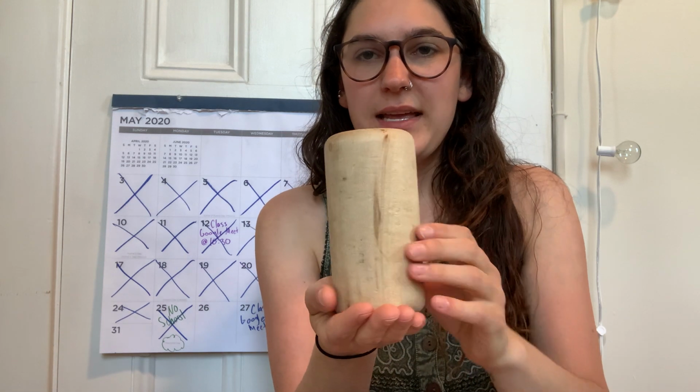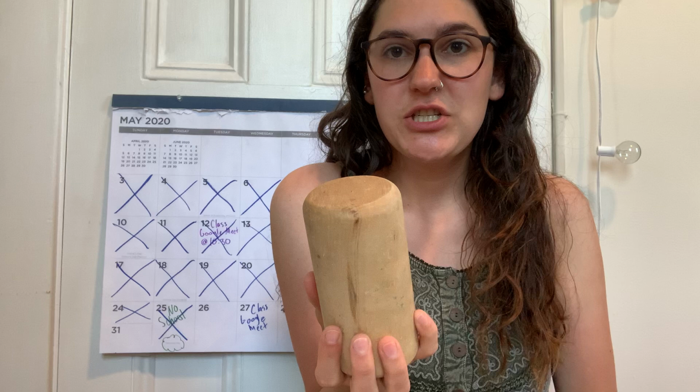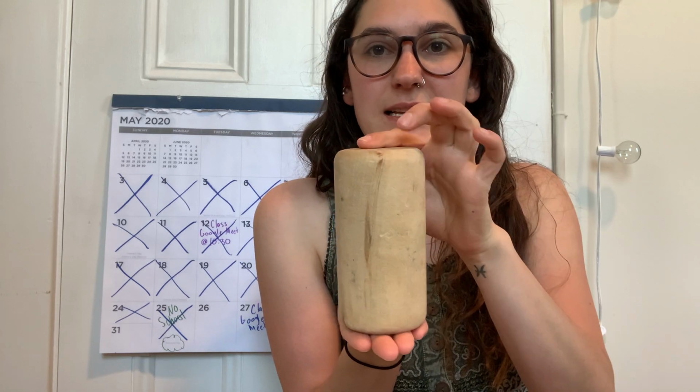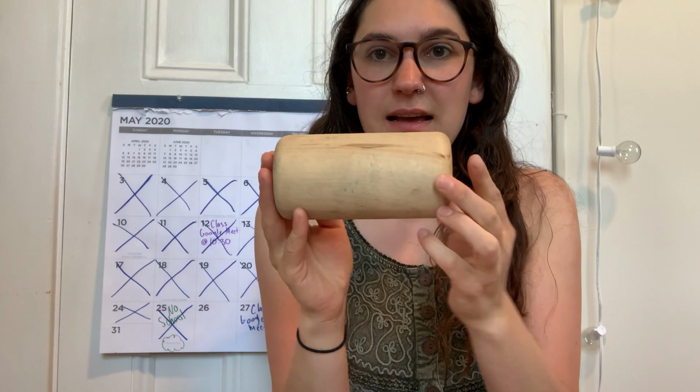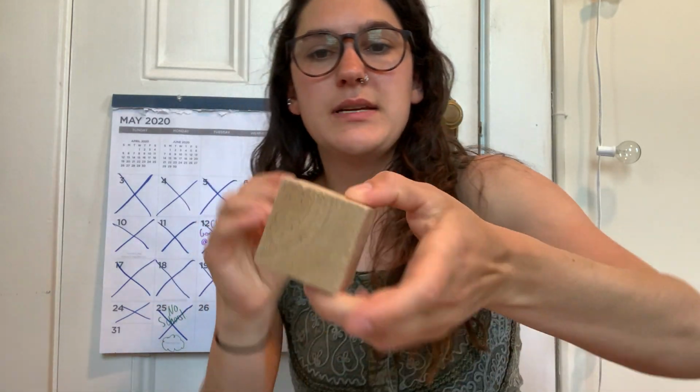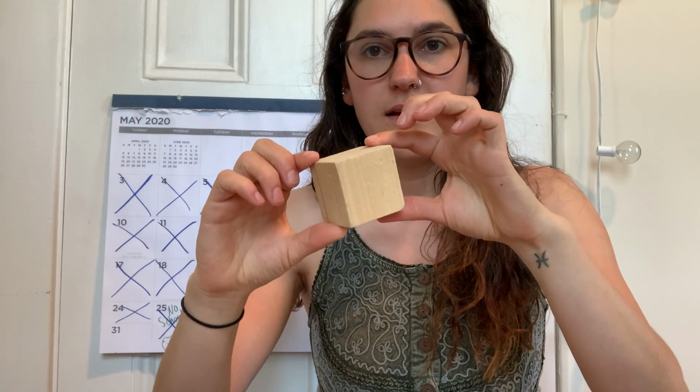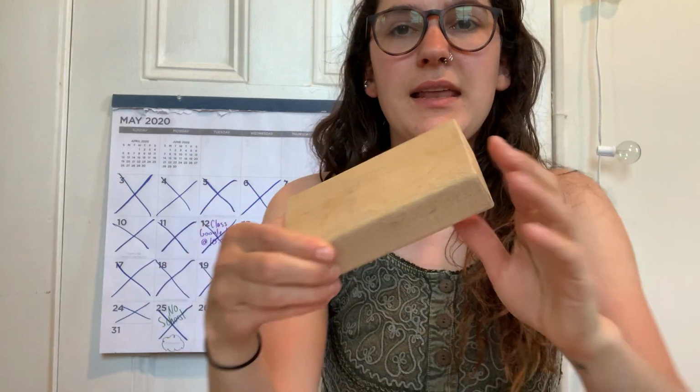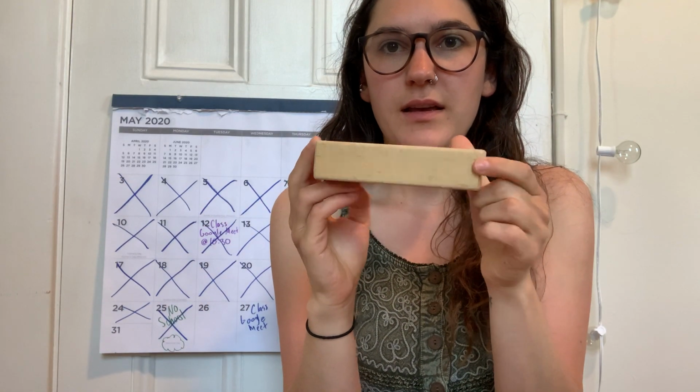One of the 3D shapes I brought is this. See how I can hold it in my hands? It's a 3D shape. And this is a cylinder. I see the round sides. Here's another 3D shape. All the sides are the same size. This is a cube. So we have a cylinder, a cube, and then I have this one.